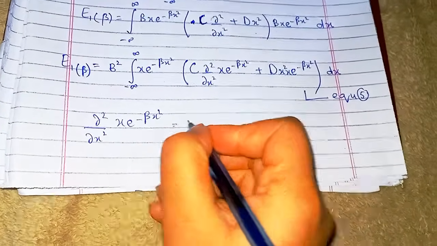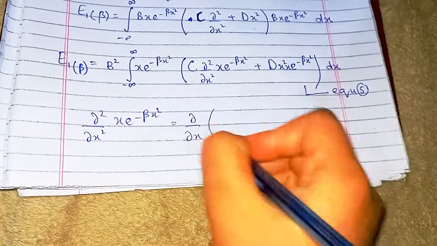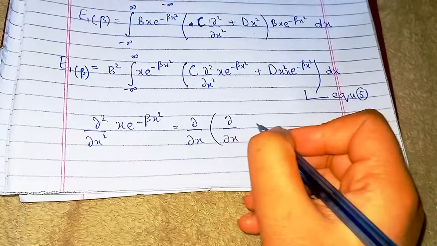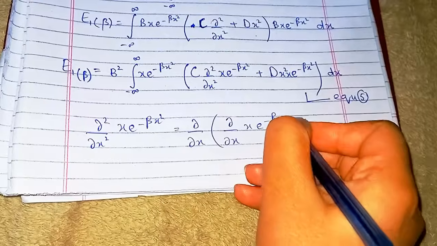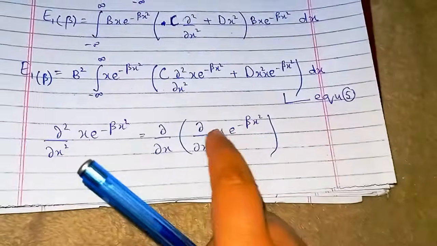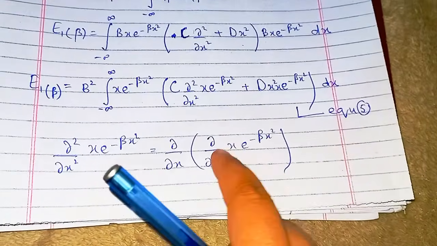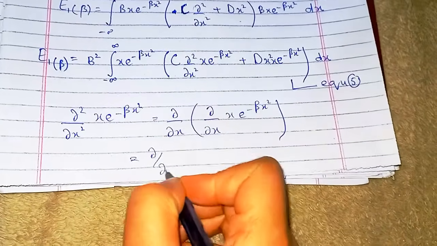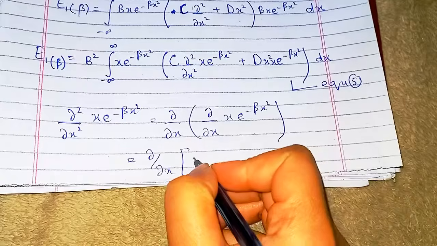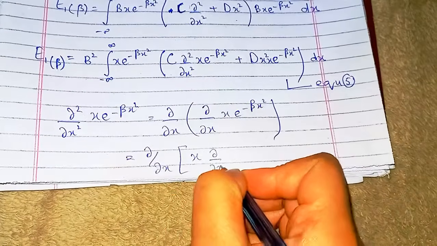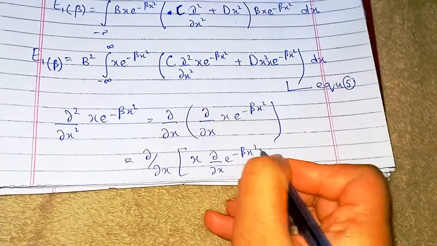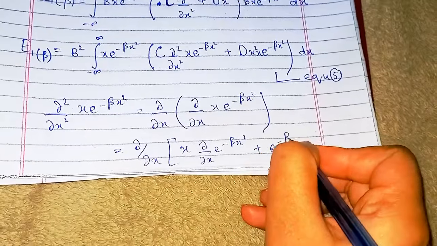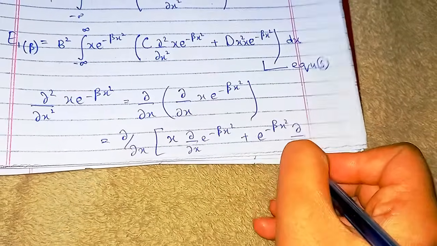It's a double derivative, so let's find out the first derivative. I have separated the derivative: this is the first term and this is the second term. We will use the product rule, and in the product rule, first term as it is, derivative of second term, then second term as it is, derivative of first term.